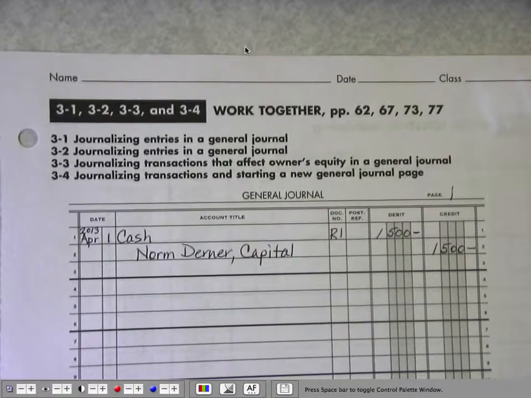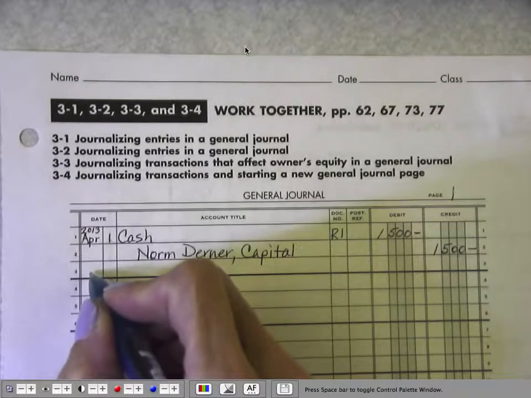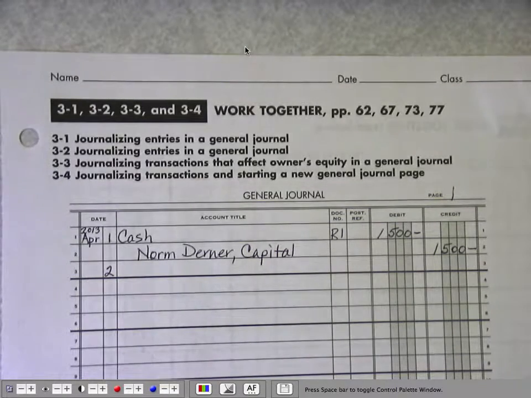So it's the same process. You identify the two accounts, you debit and credit them, but this time we're writing them in on lines, and we do the debit first every time. Second transaction. Now here I do not have to put April in 2013 again. I only need to put the date. The day. Paid cash for supplies.